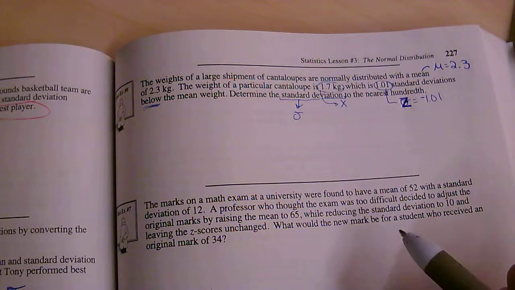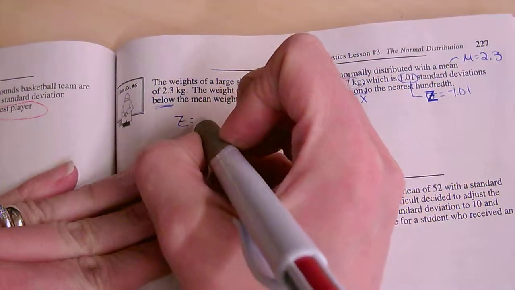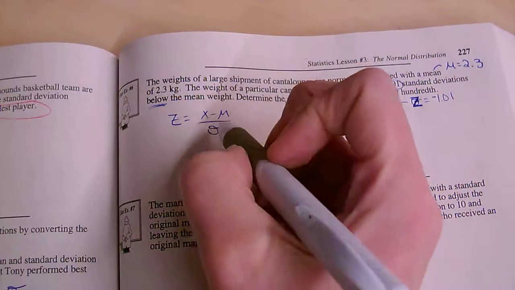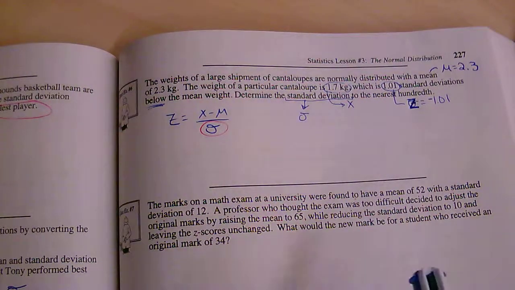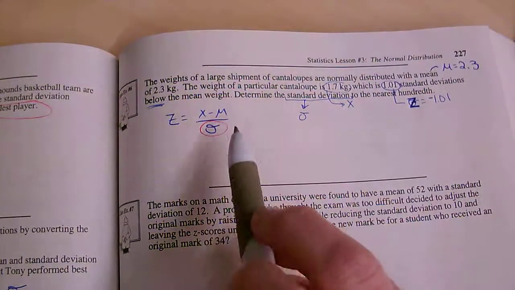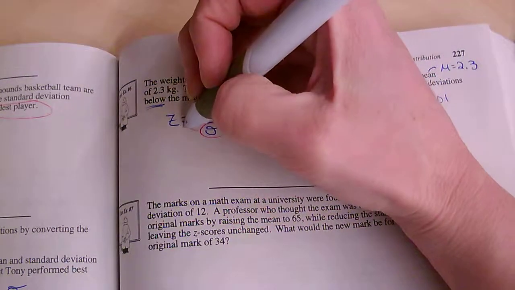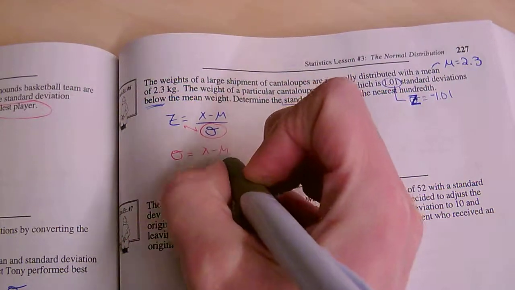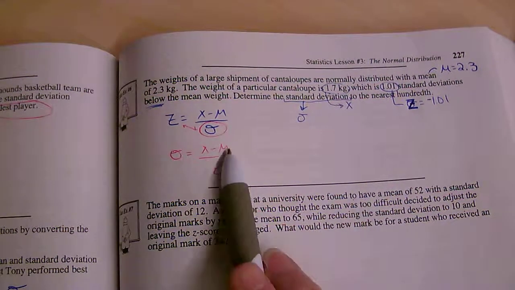Okay, so we're going to start off with our formula. z is equal to x minus mu over sigma. And then this is what we're looking for, so we're going to isolate it. Remember, if what we're looking for is on the bottom, these two switch places. So sigma equals x minus mu over z. Now it's just nicely rearranged.